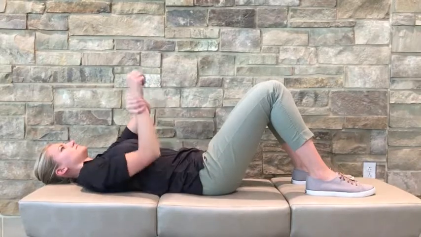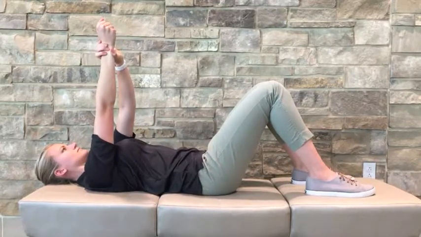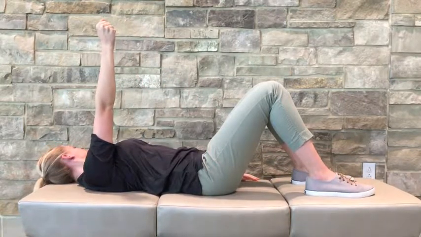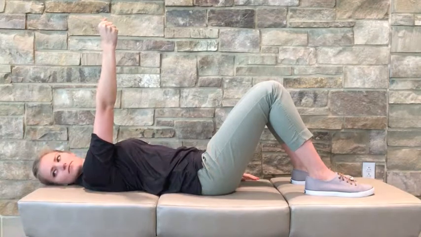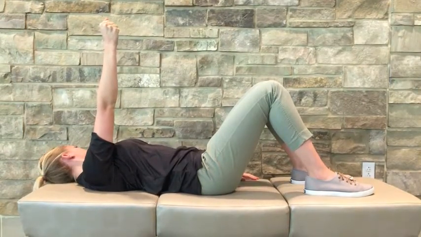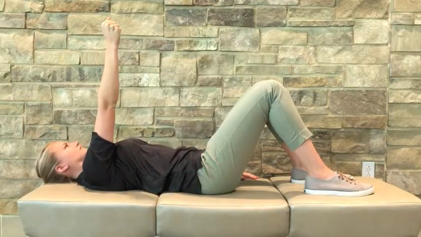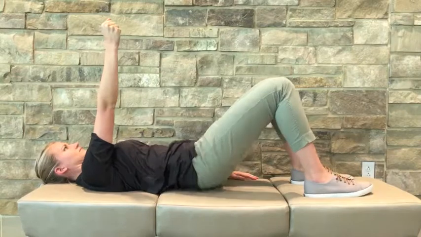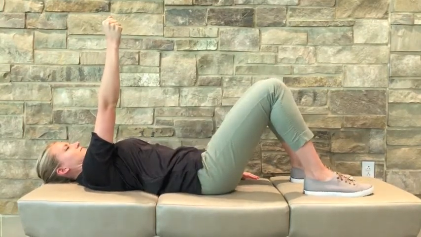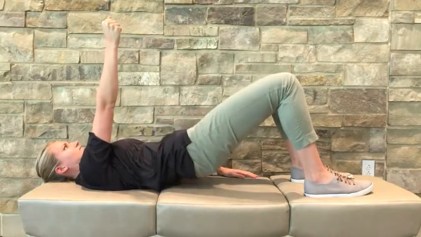So now we're working at an active assisted level for the glenohumeral joint, combining scapular packing along with core stability and breathing, and we're going back to cervical disassociation with this new exercise. Now we can go to hip extension, integrating core, breathing, scapular packing, and hip extension.